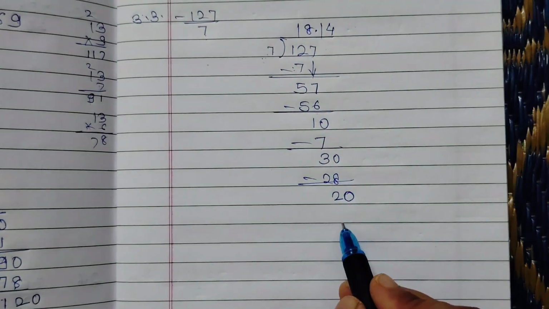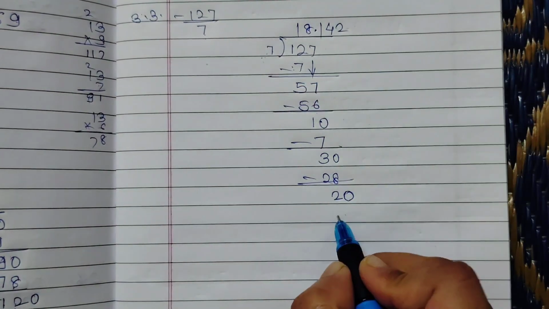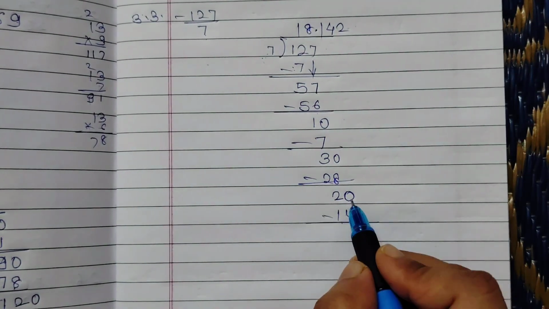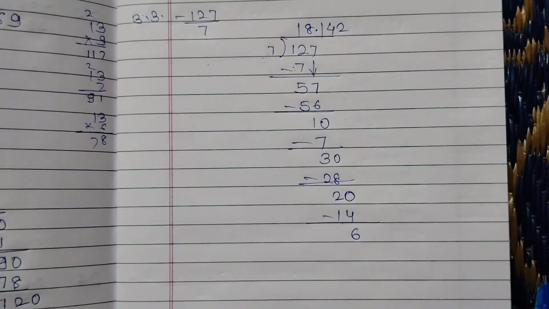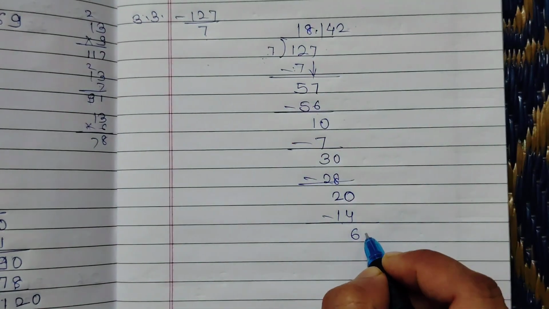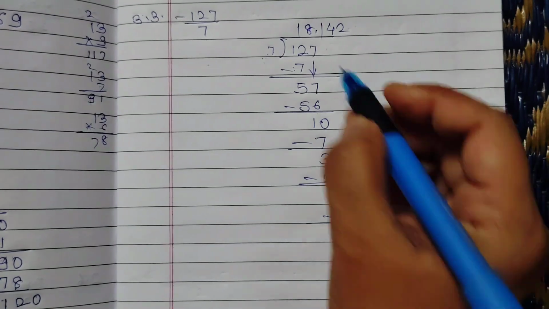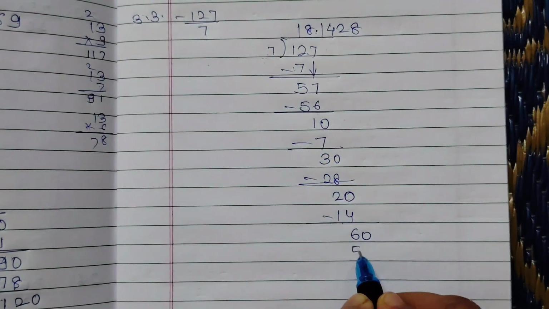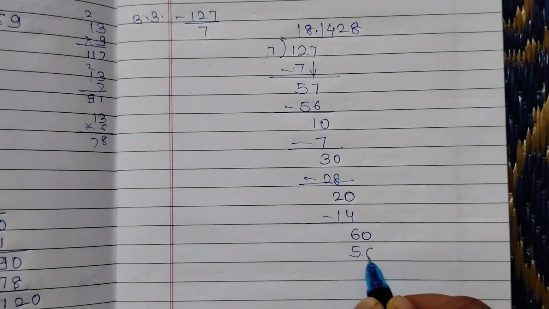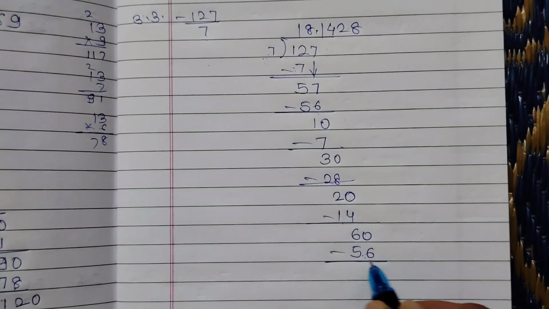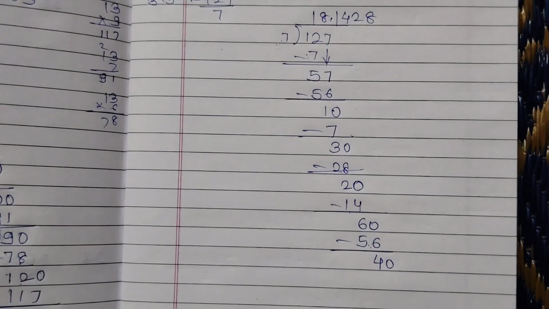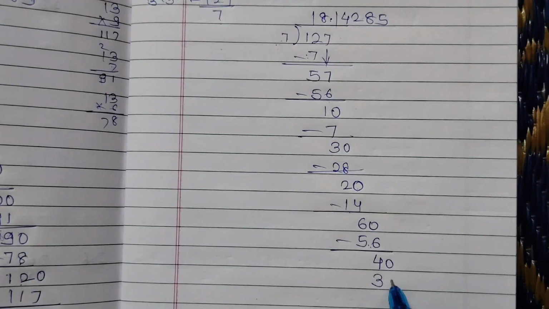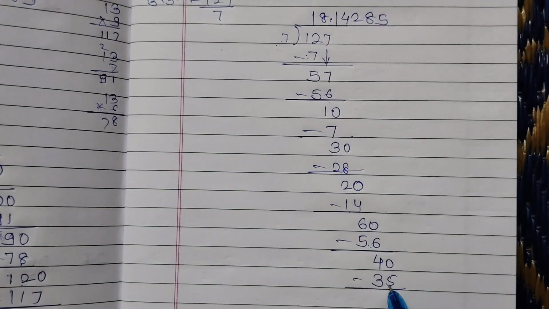So the point is there. So what does it become? 20. Now 7 3s are 21. 21 is bigger, so we'll take 7 2s are 14. So 20 minus 14 is what? 6. Already the point is there, so we'll give 0. Okay. So 7 8s are 56, because 7 9s are 63. 63 is bigger, so we'll write 7 8s are 56. Now 60 minus 56 is what? 4. Already the point is there, we will give 0. Okay. Now 7 5s are 35, because 7 6s are 42. 42 is bigger, so 7 5s are 35.